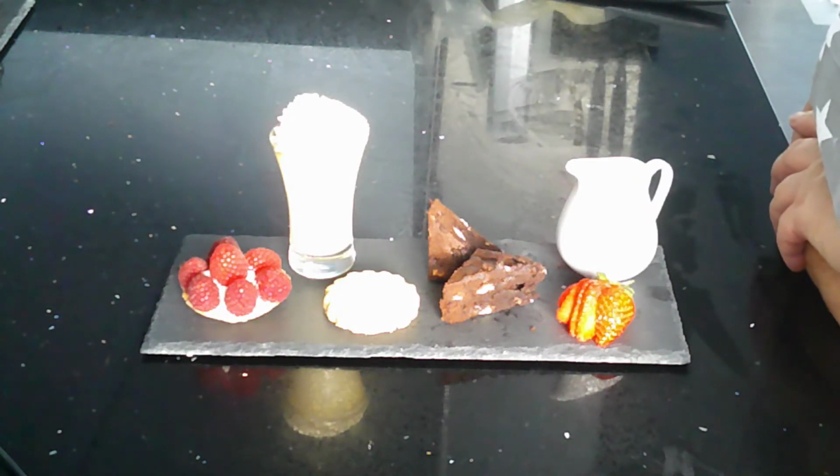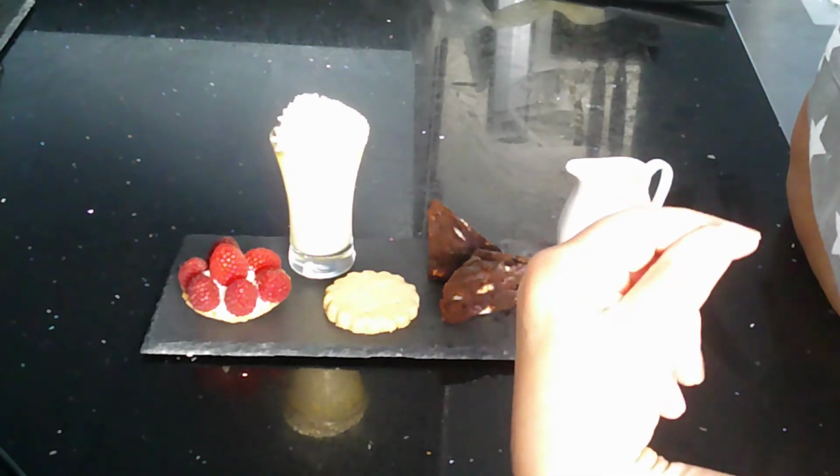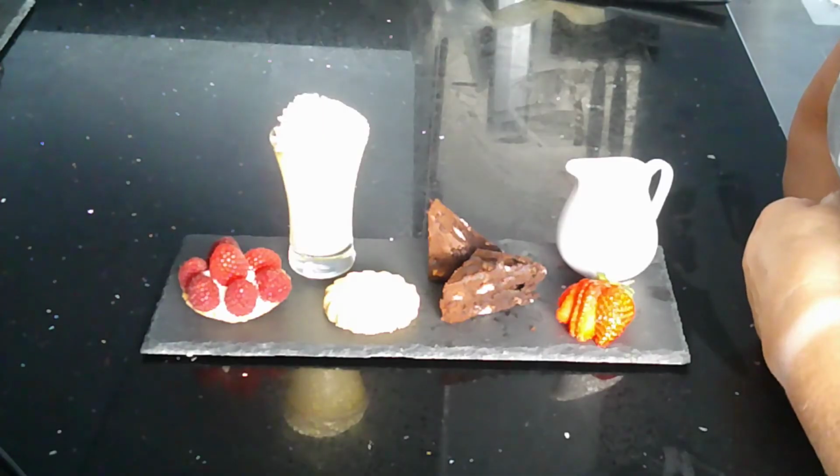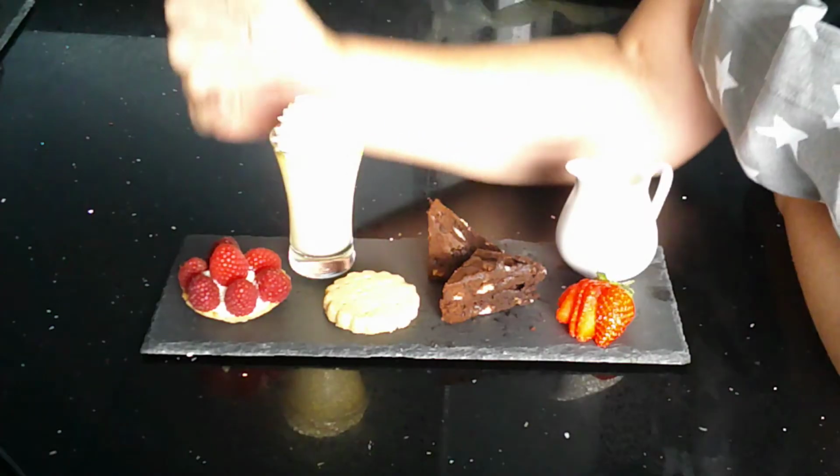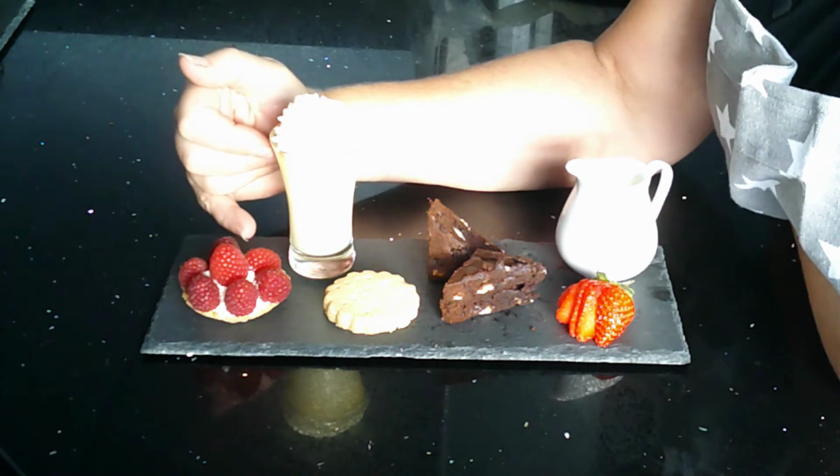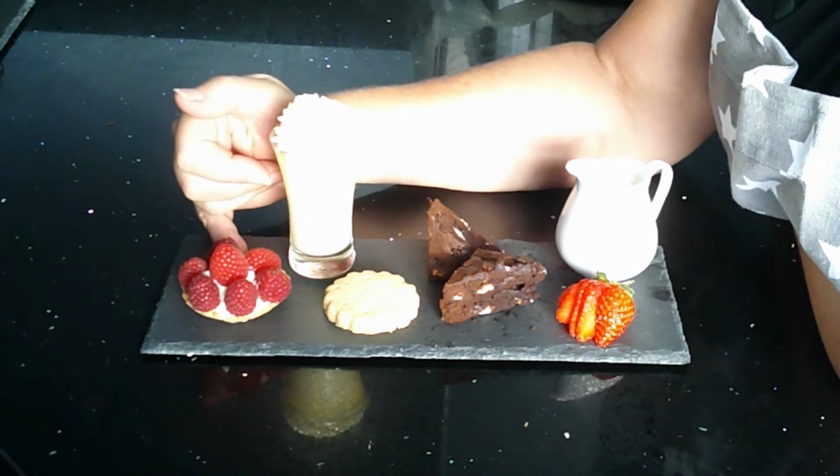When you're putting together a trio of desserts, you need to consider a number of factors. When it's being eaten, we want a range of colours, flavours and textures. So in this trio, I have a fresh fruit tart with a confectioner's custard.